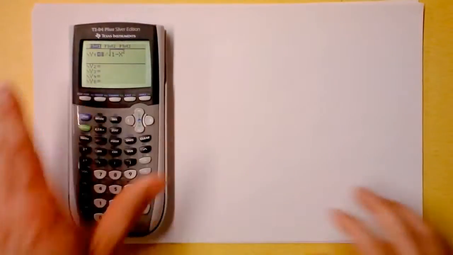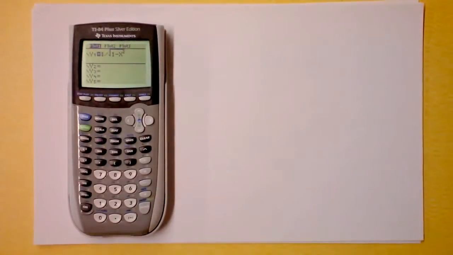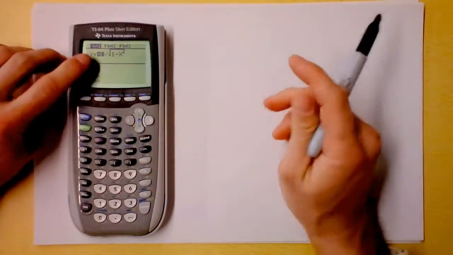Whoa, I want to tell you about computers and I want to tell you about Albert Einstein, but before we do that, I want you to graph this function on your TI-84 Plus Silver Edition if you got one of these overpriced monstrosities. Check this out.